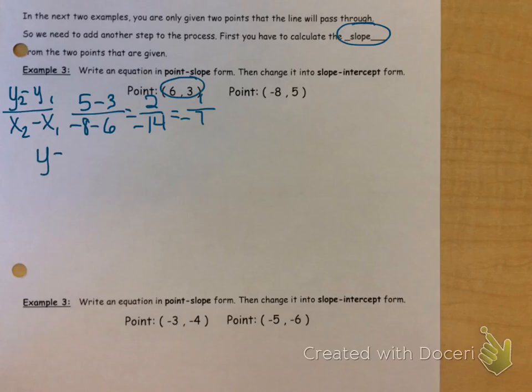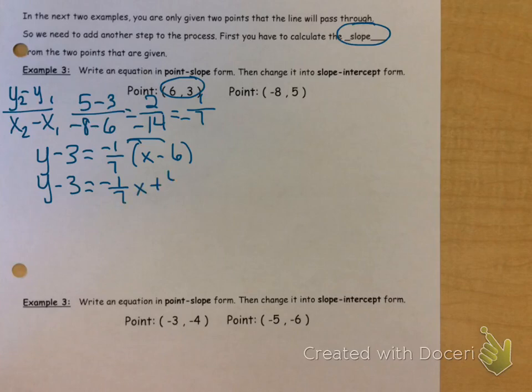I'm going to say y minus y1, where y1 was 3, is equal to my slope of negative 1 over 7 times x minus x1, which is 6. So again, I'm going to just distribute: y minus 3 equals negative 1 over 7 times x, which is negative 1 over 7x. Negative times a negative again is a positive.